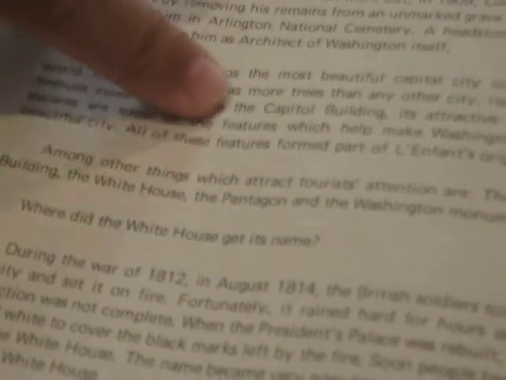Washington is perhaps the most beautiful capital city in the whole world. For one thing, it has more trees than any other city. Its long wide avenues running out from the Capitol building, its attractive parks and squares are some of the features which help make Washington such a beautiful city. All of these features form part of L'Enfant's original plans. Among other things which attract tourists' attention are the Capitol building, the White House, the Pentagon, and the Washington Monument.